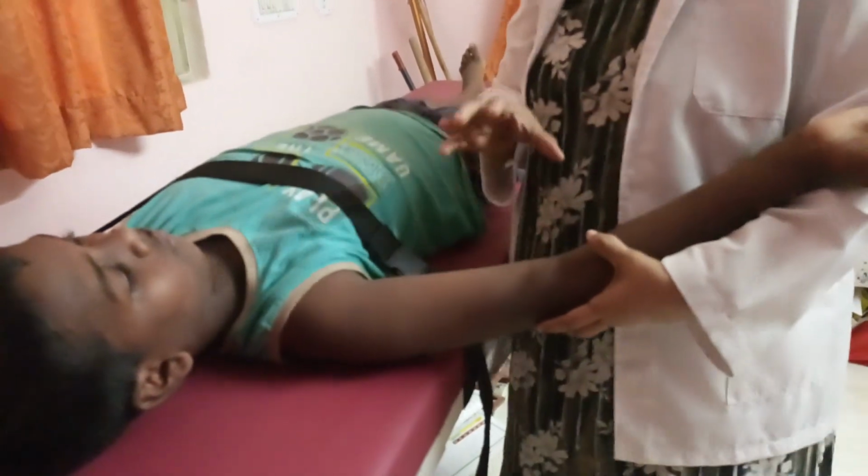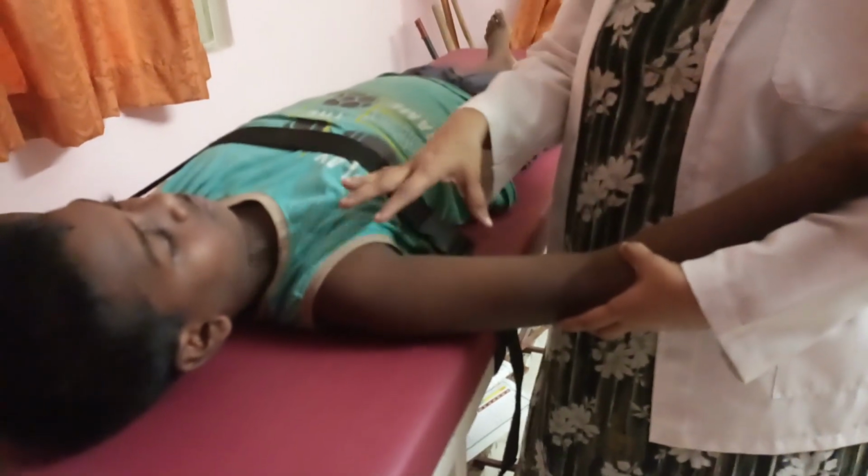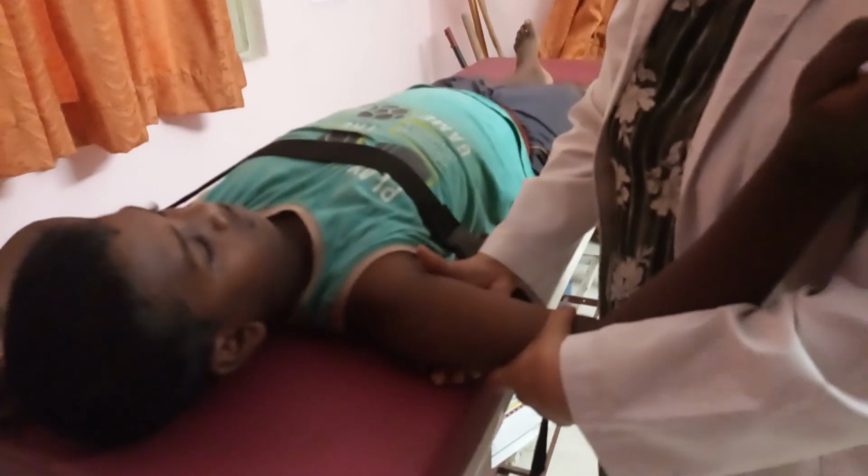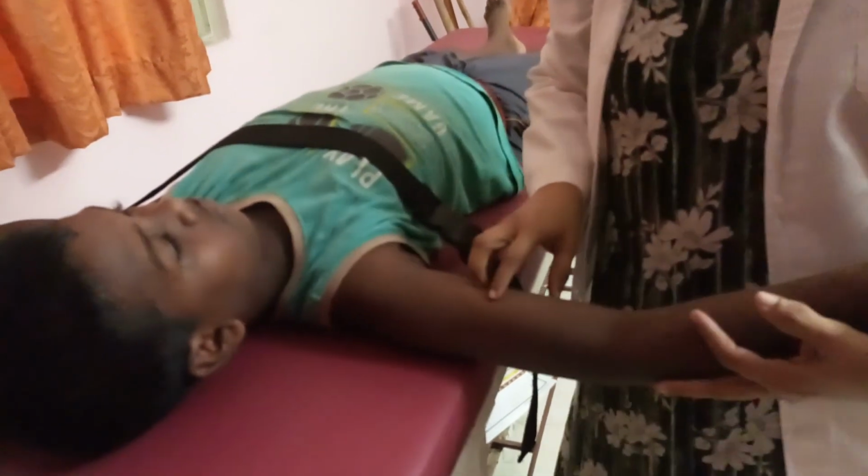So this is how you give distraction to the glenohumeral joint. You can give this in 90 degrees abduction also, with the same hand placement.